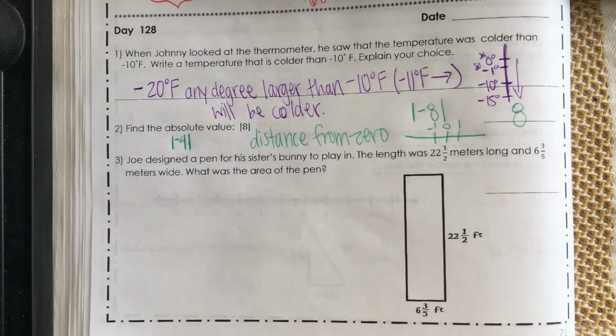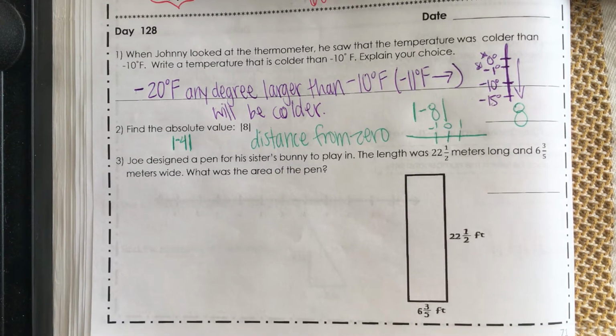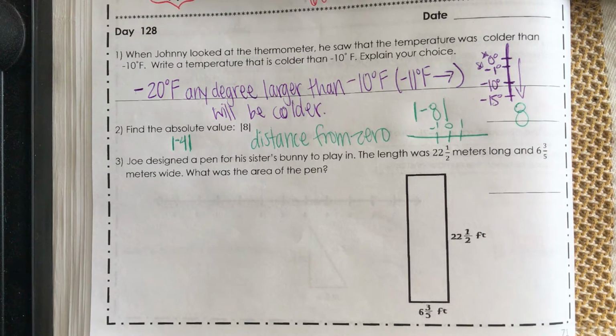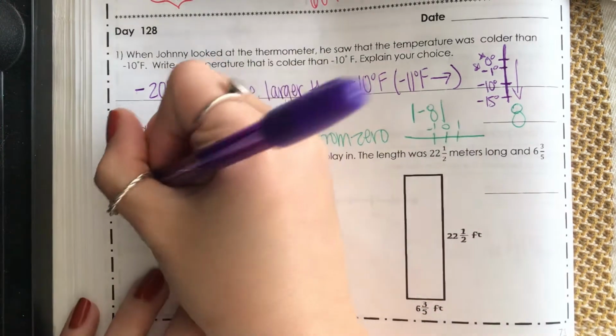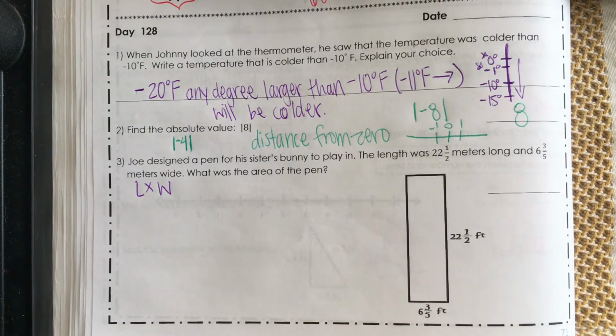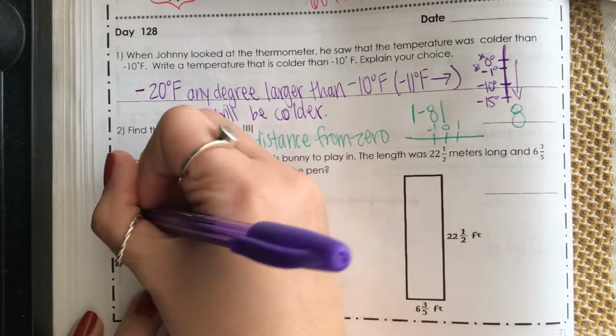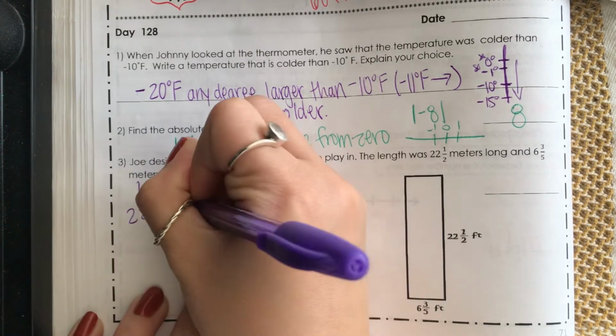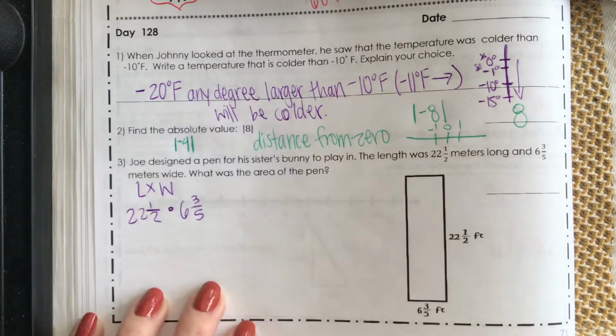All right, number 3, Joe designed a pen for his sister's bunny to play in. The length was 22.5 meters long and 6 3/5 meters wide. What was the area of the pen? Well, when we find area of a rectangle, we use length times width. So we're going to take 22.5 and we're going to multiply it by 6 3/5 here.